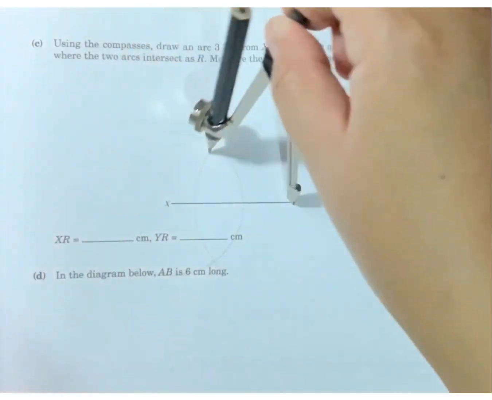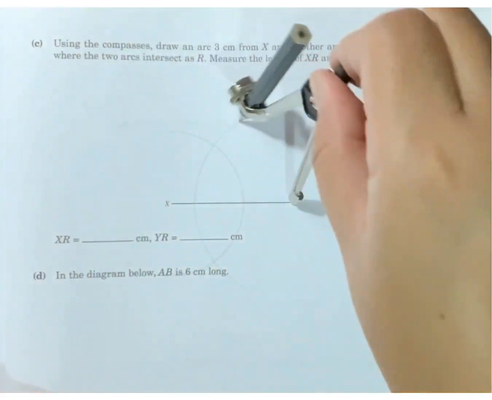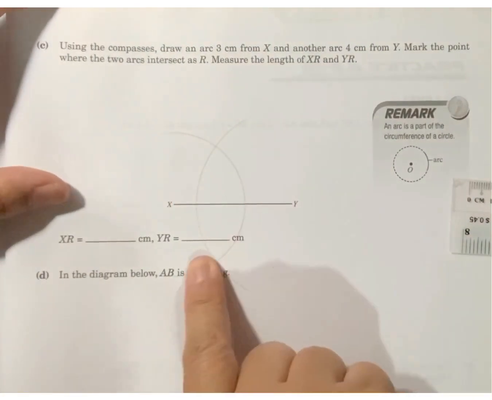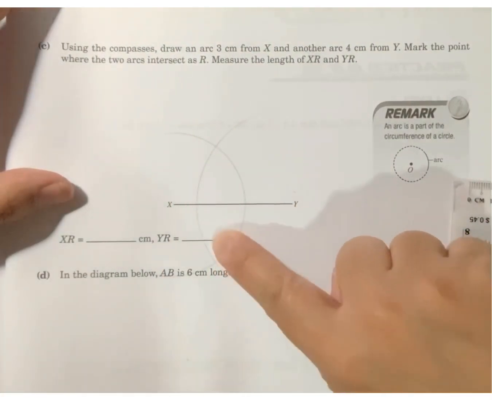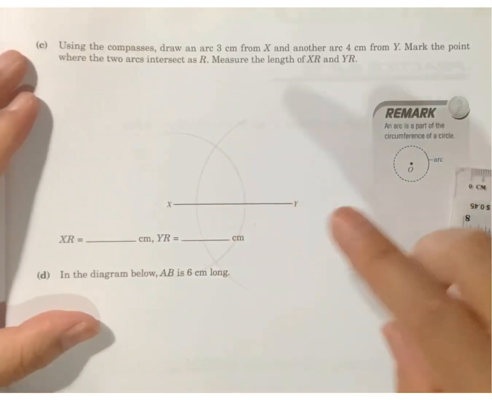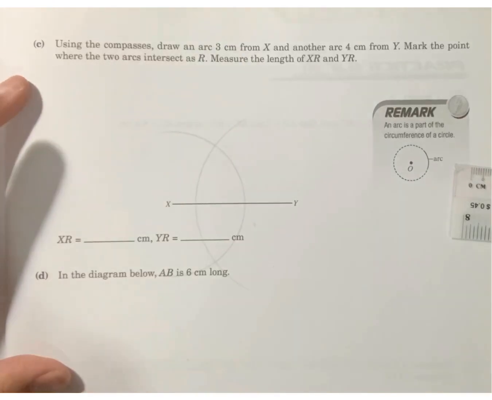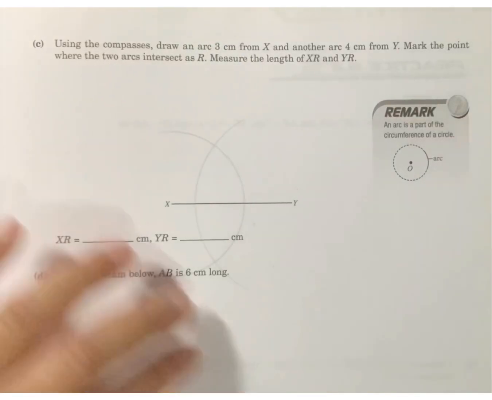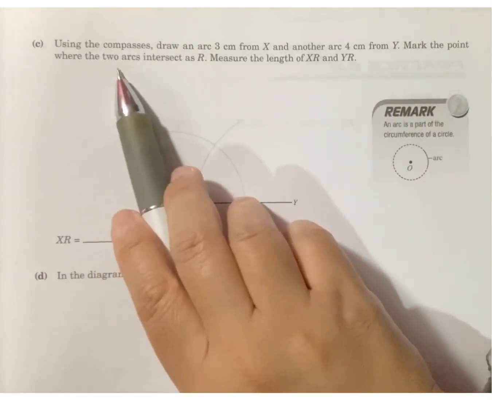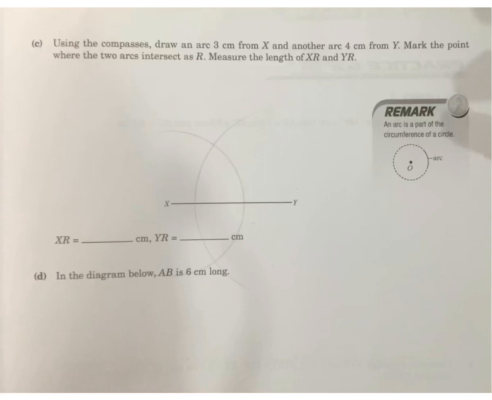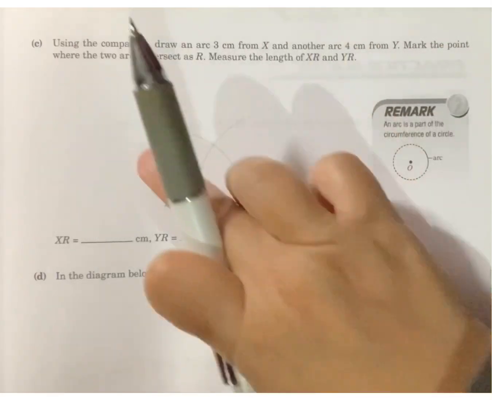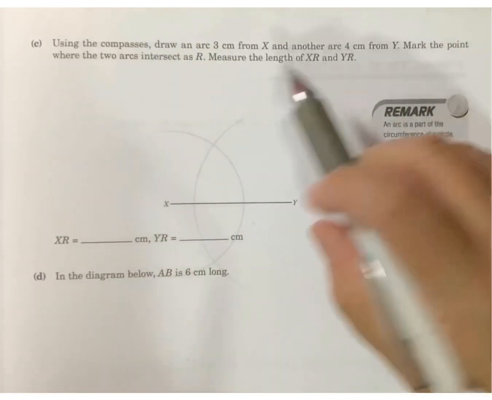So here you go, I draw just part of a circle. Make sure it cuts the first arc that you drew. Now I have drawn the second arc 4 cm from Y. So the two arcs actually intersect. Intersect means cut each other. Next part says mark the point where the two arcs intersect as R. So we're going to mark the point where the two arcs we have drawn cut.